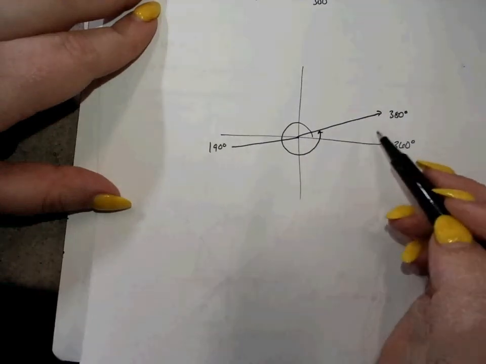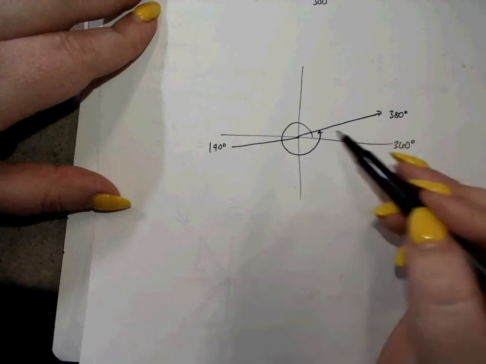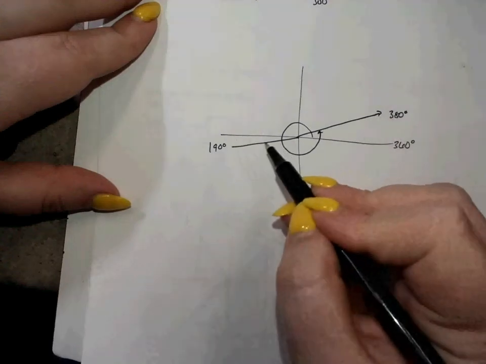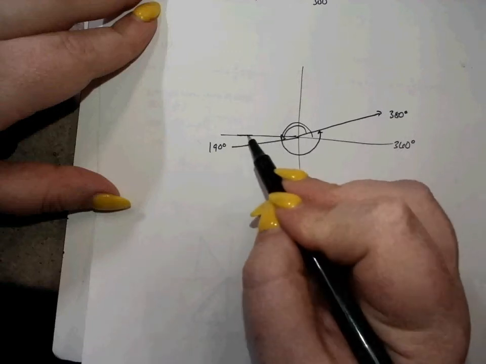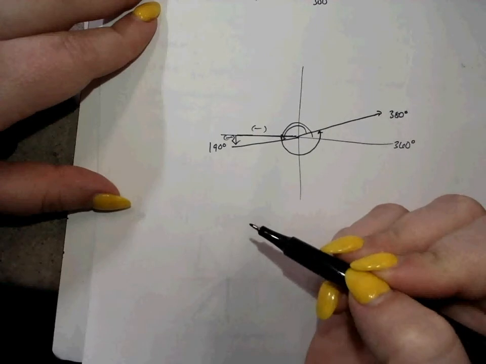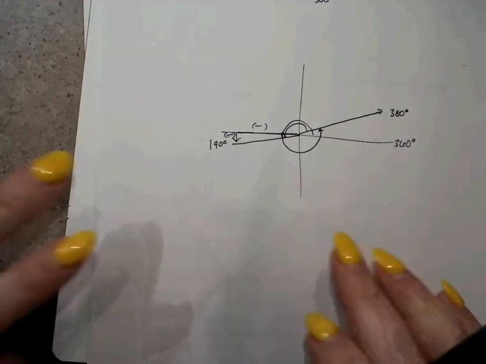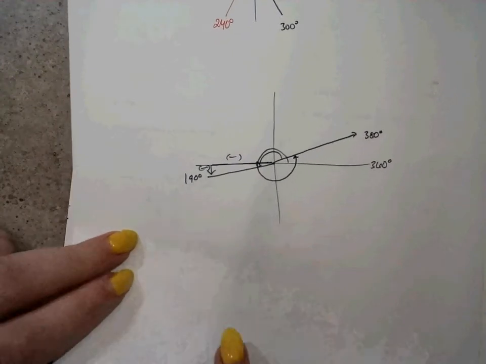So whereas at 380 degrees, everything is positive, we're going right and we're going up, cosine and sine. At 190 degrees, in this location, both the x, the cosine, and the sine would be negative. So that's where it gets a little bit more interesting. Okay? I hope that helps a little bit. And then when I do these examples, maybe we'll solidify it.